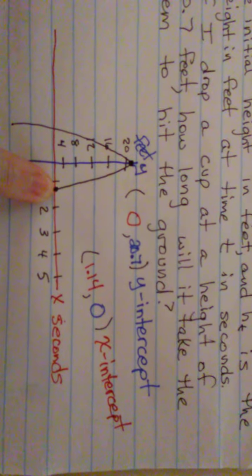Somebody's standing on a roof at 20.7 feet off the ground, and they drop a cup, and it falls to the ground and hits the ground right here. Where it hits the ground, that's the x-intercept. And it hits the ground at 1.14 seconds.